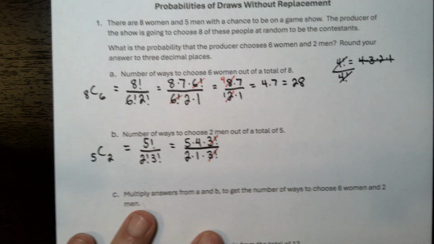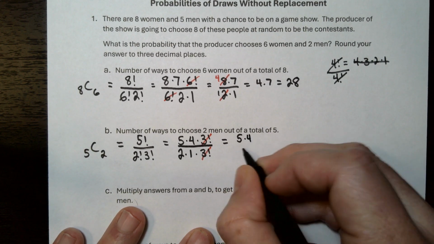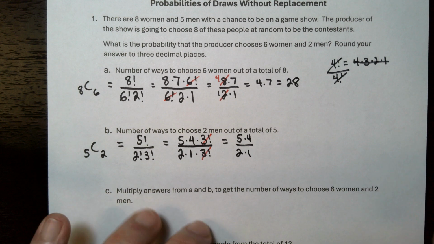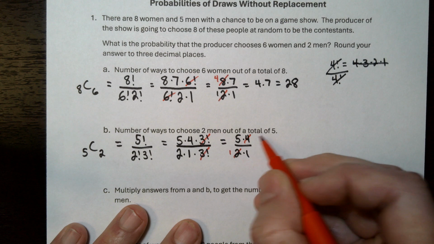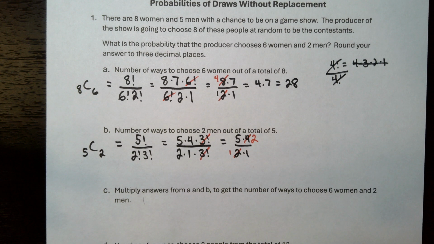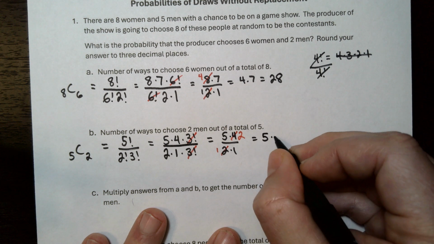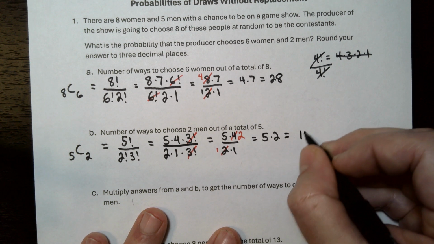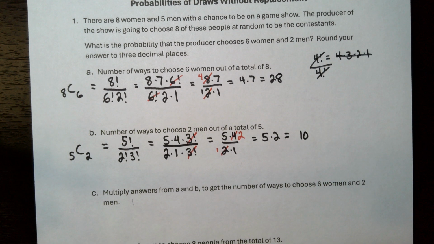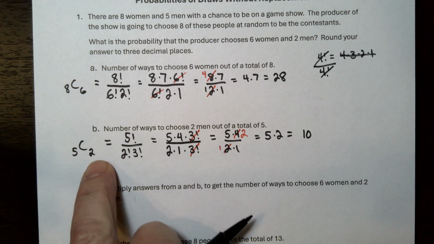Okay, so that leaves us with 5 times 4 over 2 times 1. And if we divide this by 2, we get a 1, and if we divide the 4 by 2, we get a 2. So that ends up being 5 times 2 on top, and on bottom, it's just 1 times 1, so it's gone, and we get 10. Okay, so now we have the number of ways to choose 2 men out of 5. 5 choose 2.